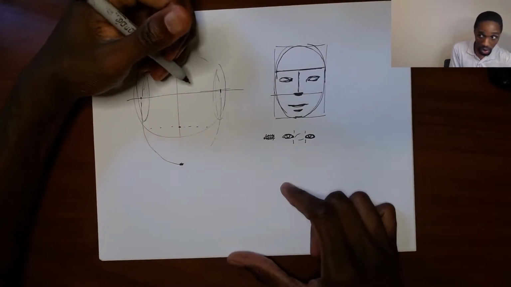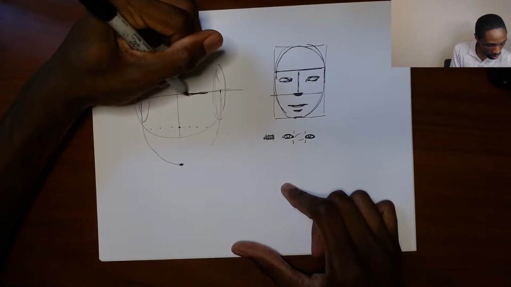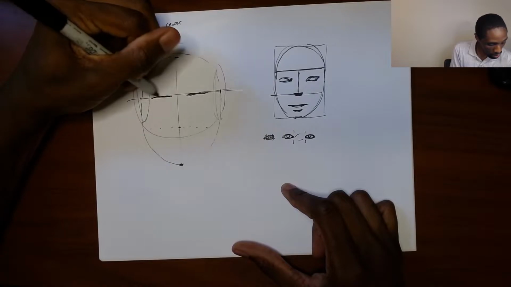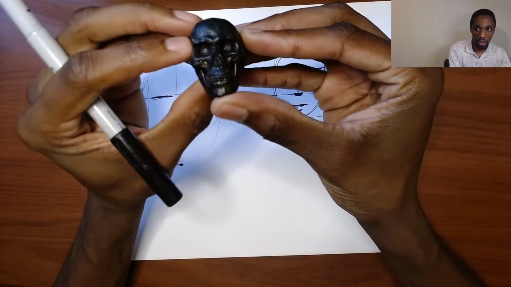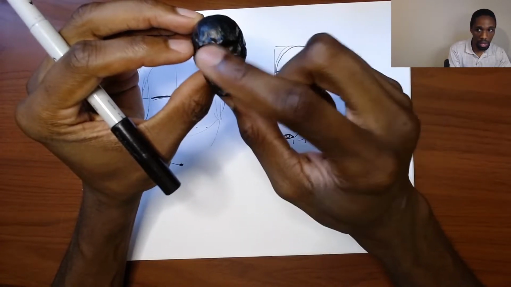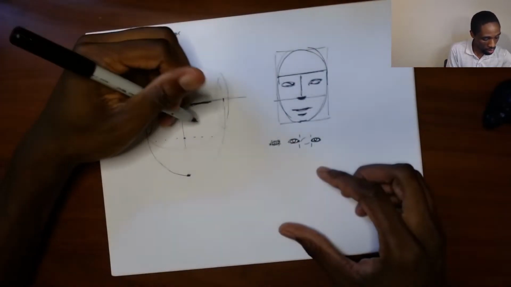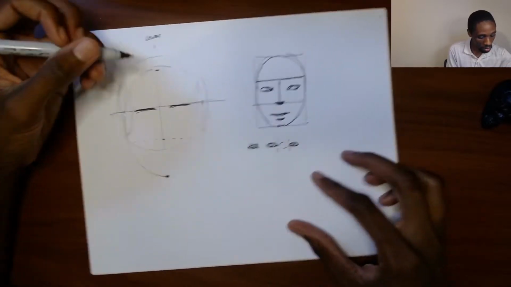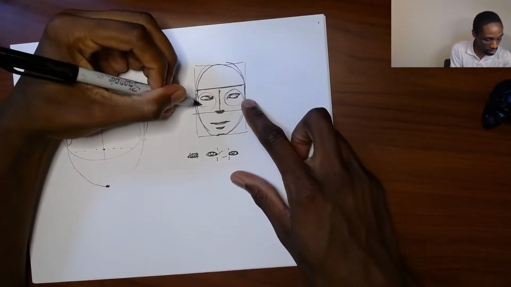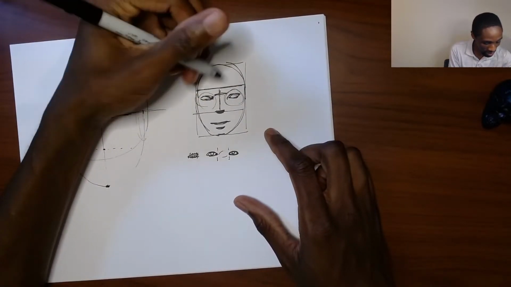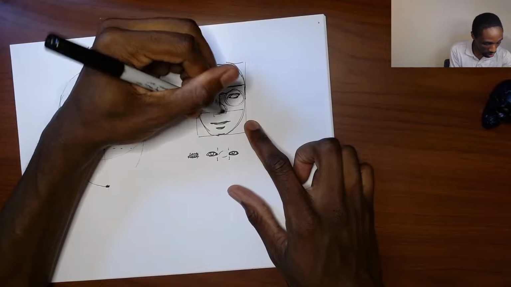So I'm just going to go ahead and draw some very generic eyebrows. We know our eyebrows are here, okay? And if you look at the skull, you can see these holes. That's the eye socket where your eyeball fits into, right? So that area is around here. This is the socket that the eye fits into. Kind of looks like he's wearing glasses. But that's the socket where your eye fits, and this is where your nose area is, like that.